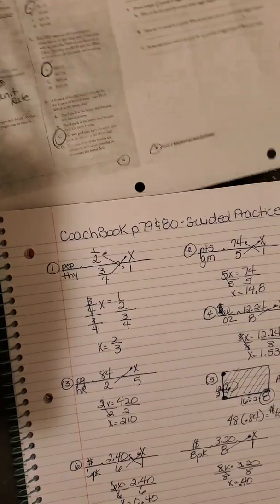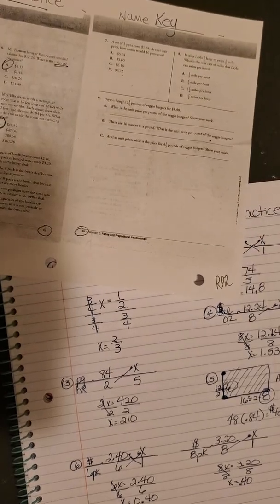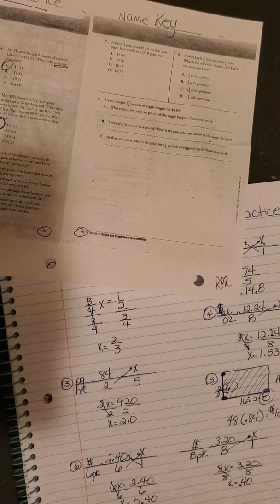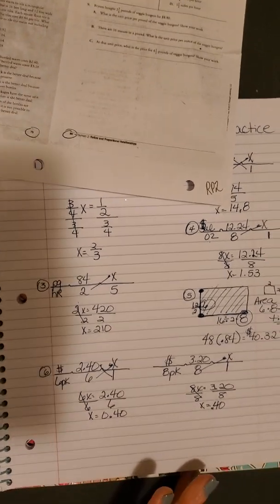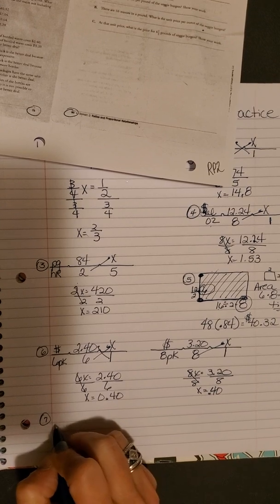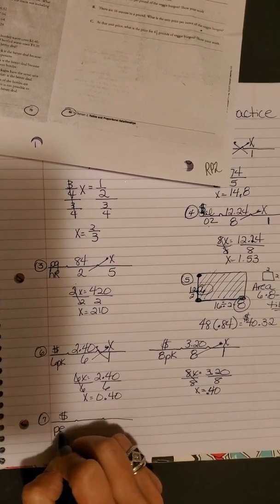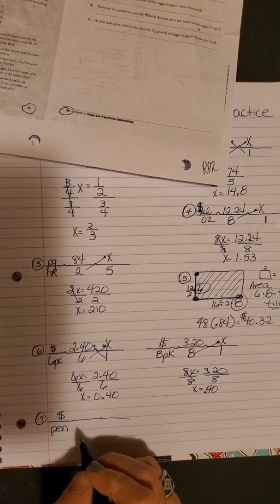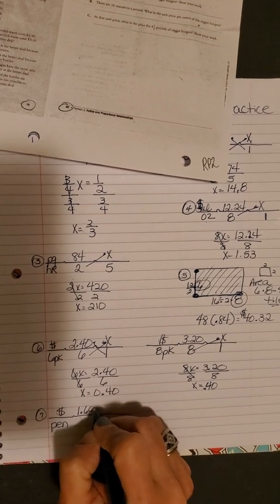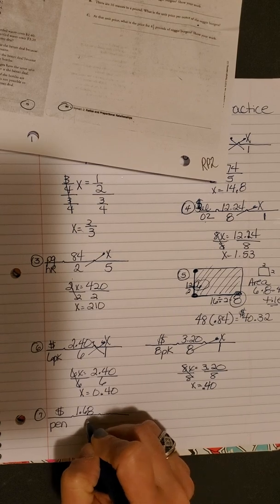Number 7 says a set of 3 pens cost $1.68. At that price, how much would 10 pens cost? Move this up. So number 7, we've got cost per pen. So $1.68 for 3.